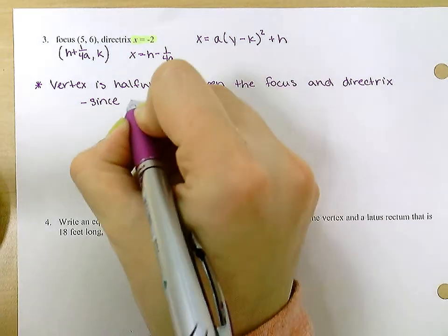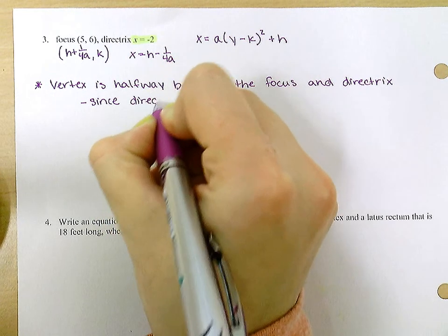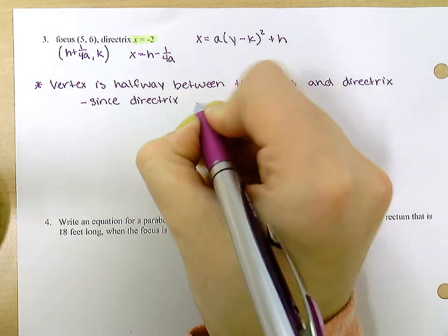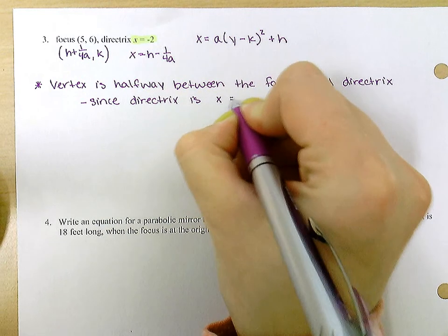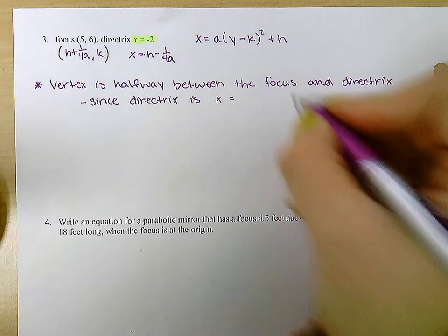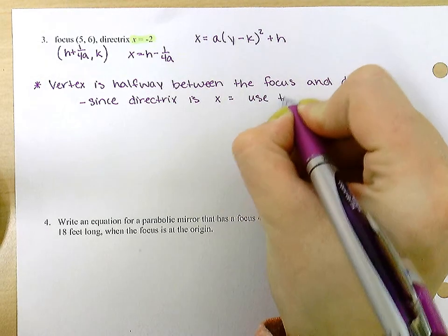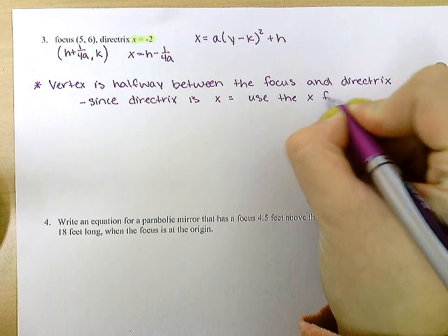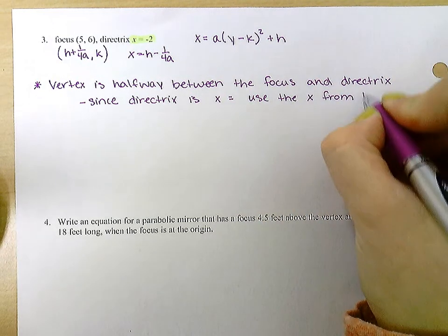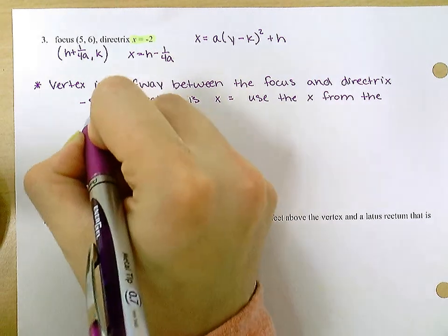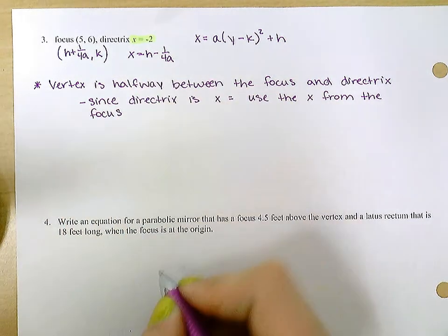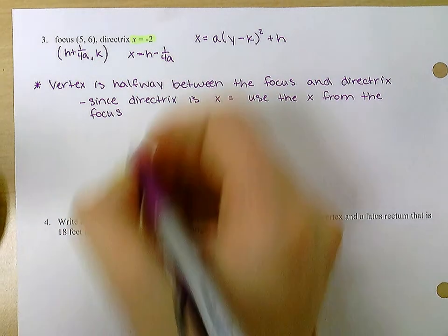So, since the directrix is x equals, we need to use the x from the focus and average.